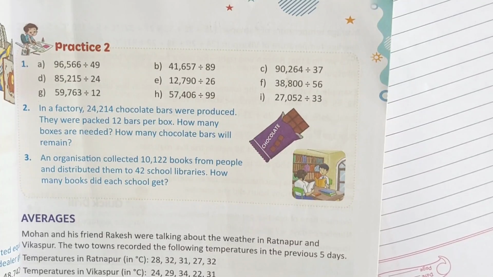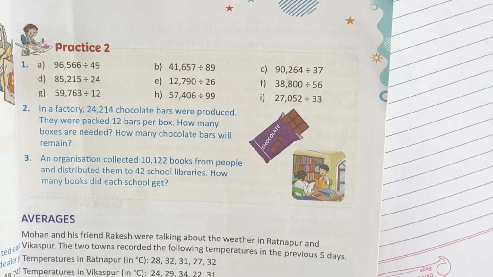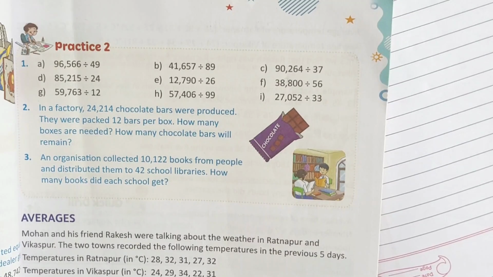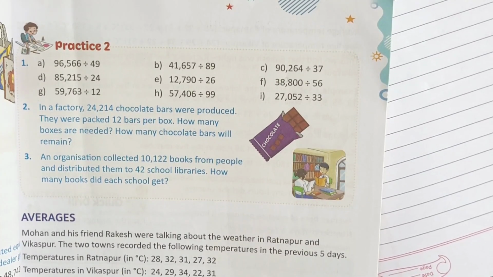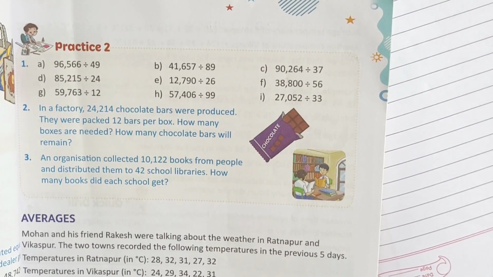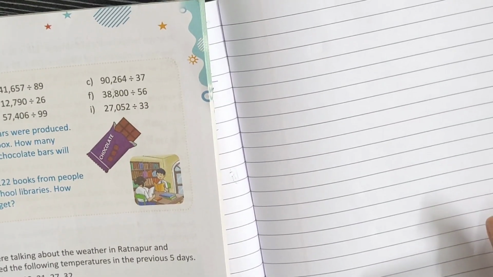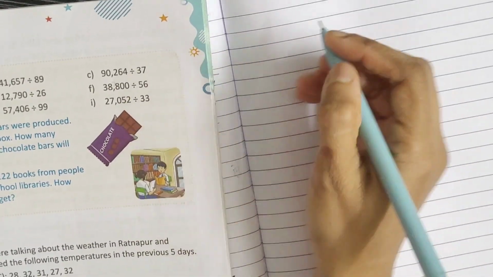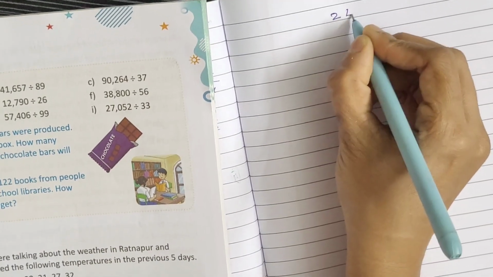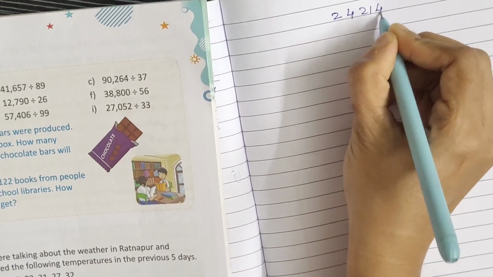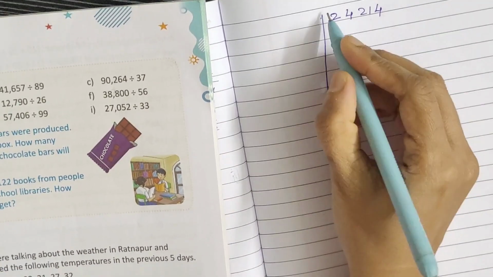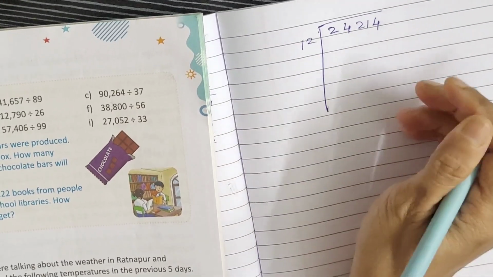Next, in a factory 24,214 chocolate bars were produced. They were packed 12 bars per box. How many boxes are needed? How many chocolate bars will remain? 24,214 divided by 12.